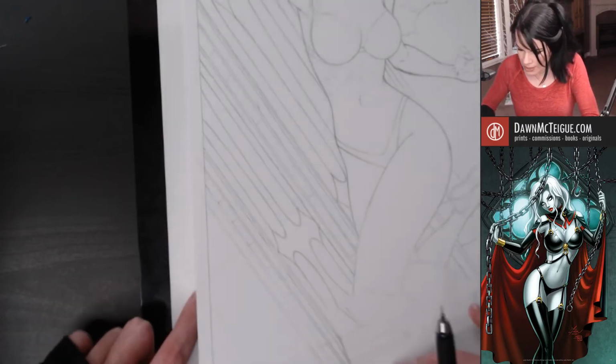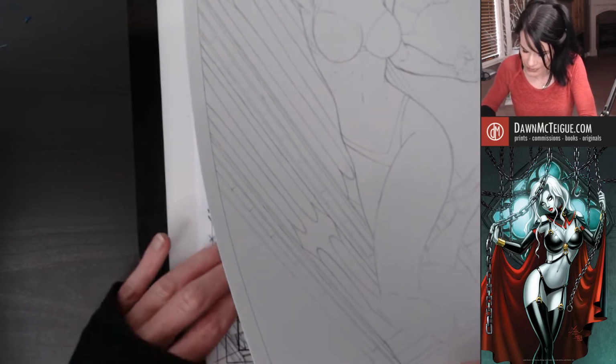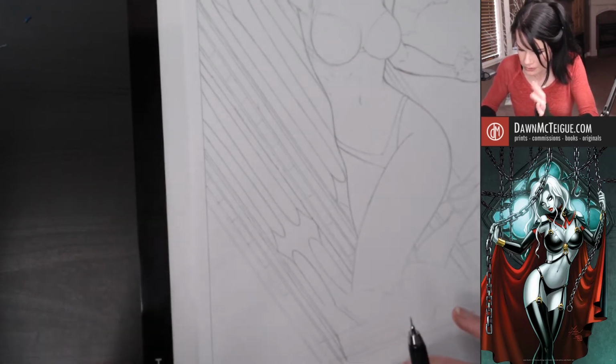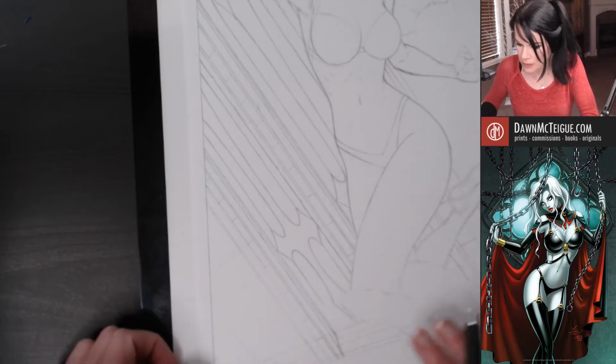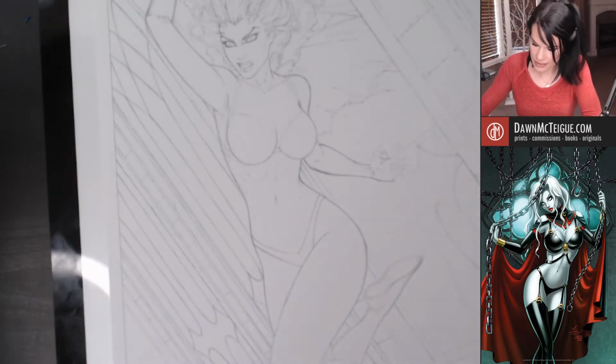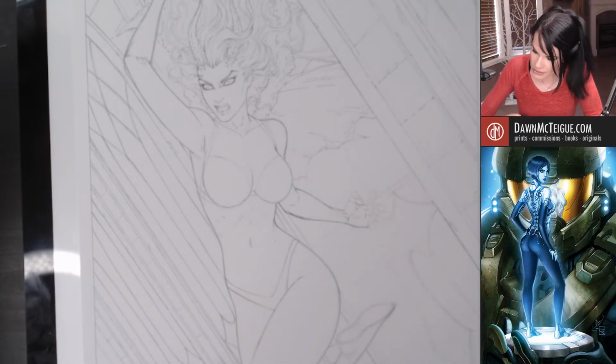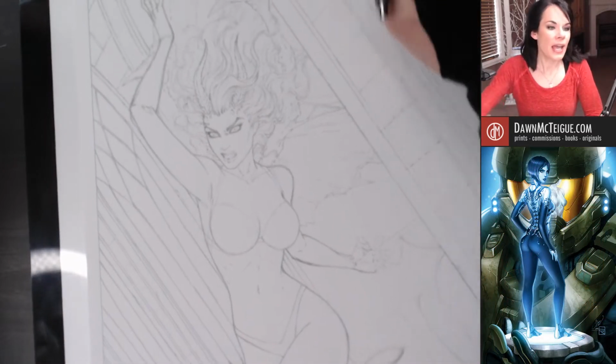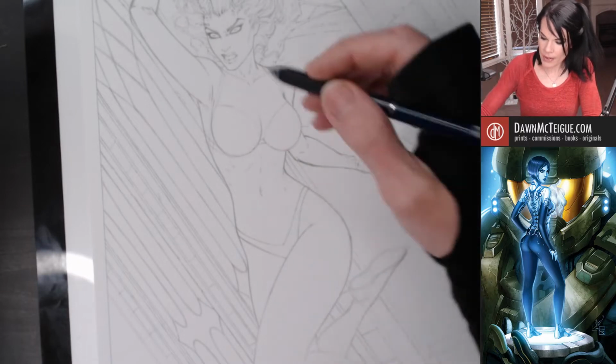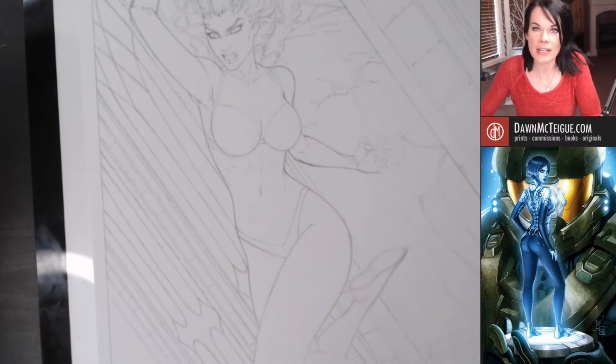But this one, I think, is either too far over or too close in something. So all I'm going to do is just shift the piece of paper to get the stained glass window in the right place. But everything else is in. And as soon as I'm done drawing the rest of her outfit, I'm going to start in on the inks. So it's going to be fun.